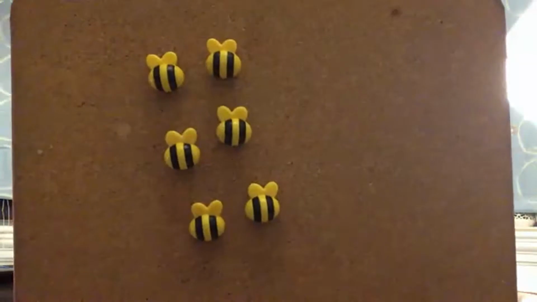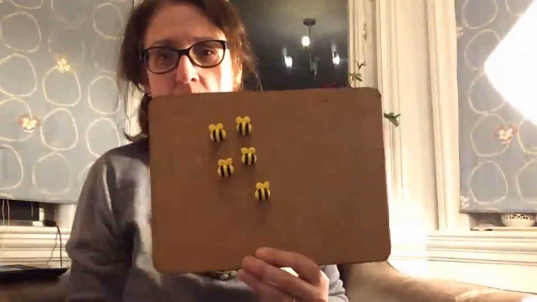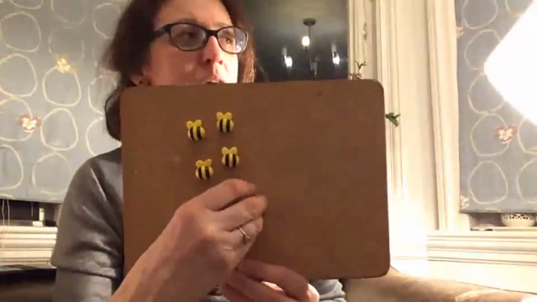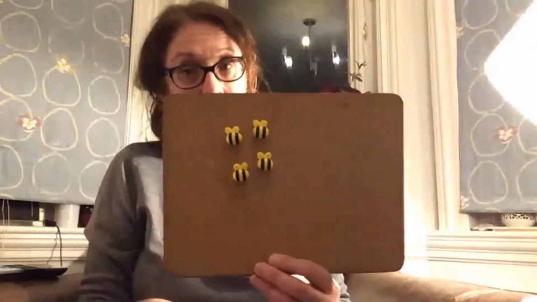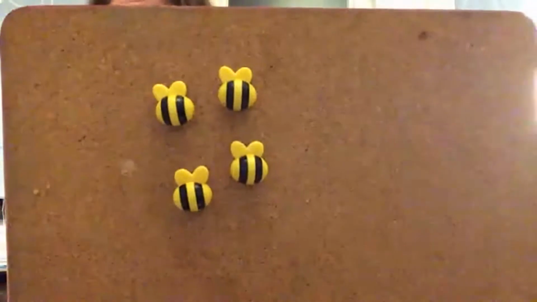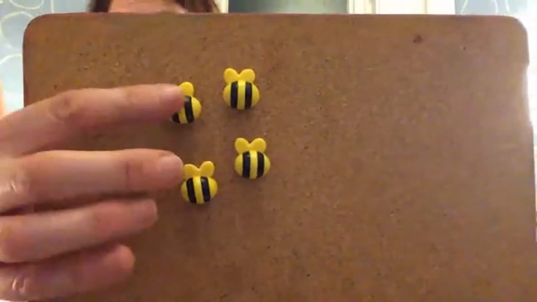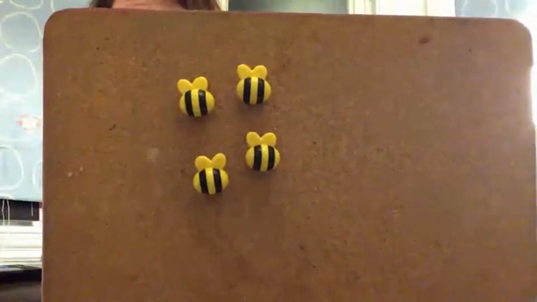And this time, 2 little bees had to hurry home back to the hive. So we'll take away 1 bee and we'll take away 2 bees. We know it's going to be a smaller number, don't we? We had 6 and we've taken 2 away. And now we have 1, 2, 3, 4. So 6 take away 2 equals 4. And the amount is smaller.